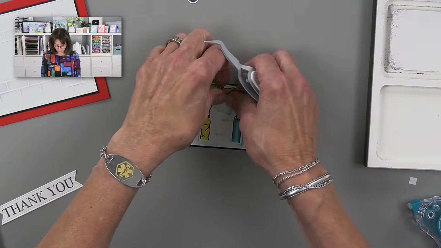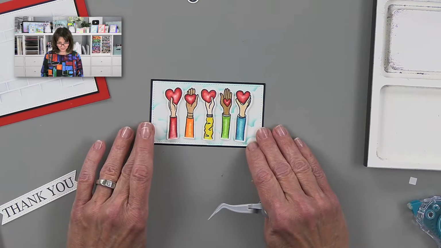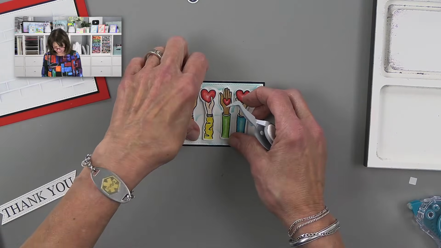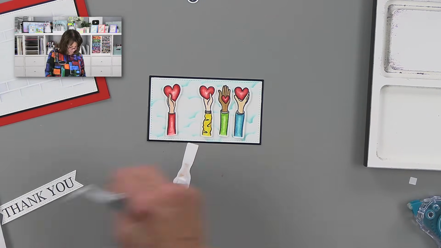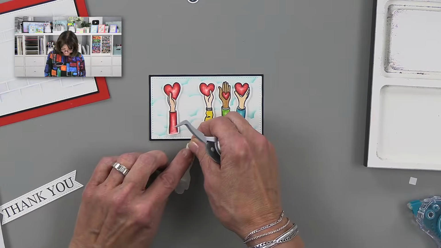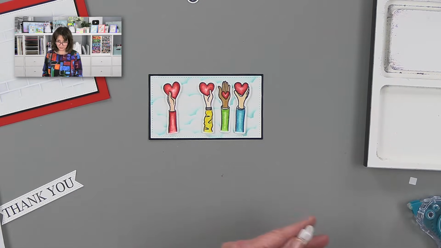It's kind of cool to have some like from behind there too. So some are popped up and some aren't. But I'll go with the pop-up since that was the first initial idea. I colored these with a combination of Copic markers and colored pencils.